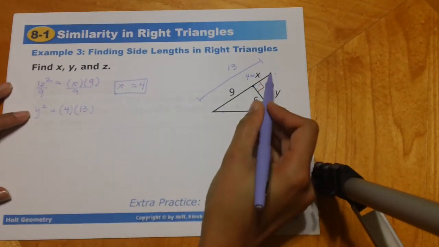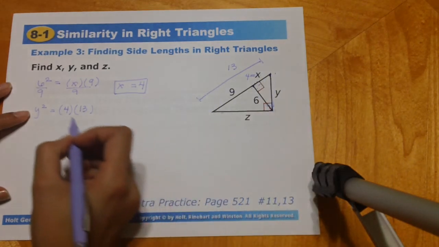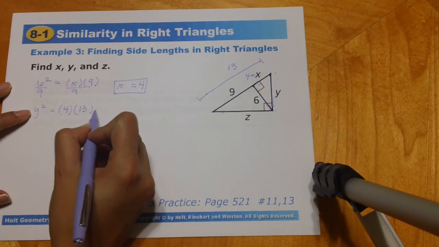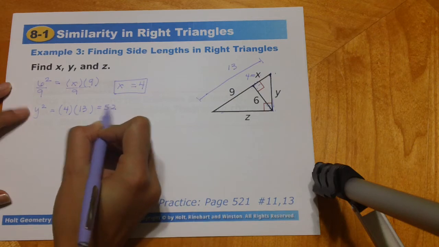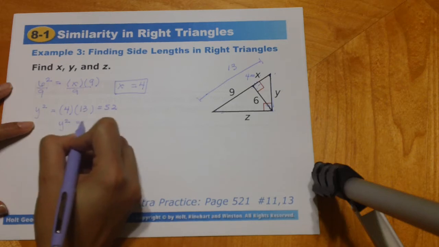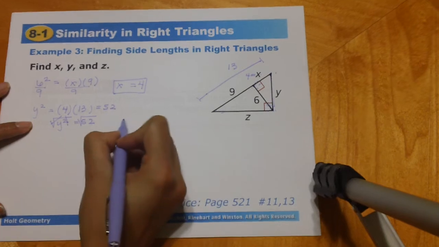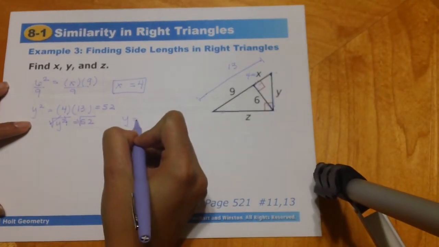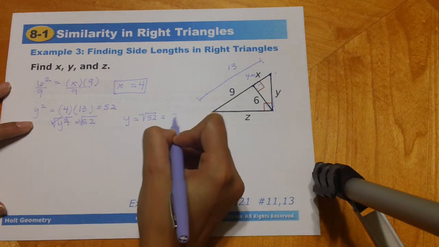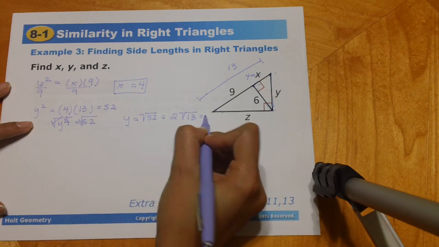So again, the shorter leg squared is the shorter piece of the hypotenuse times the entire thing. So y squared is going to be equal to 4 times 13, which gives me 52. Then I have to take the square root of both sides. So I have y squared equal to 52. Take the square root of both sides. These two cancel each other out. I end up getting y equals the square root of 52, or if you simplify that, that ends up being 2 root 13, which was y.